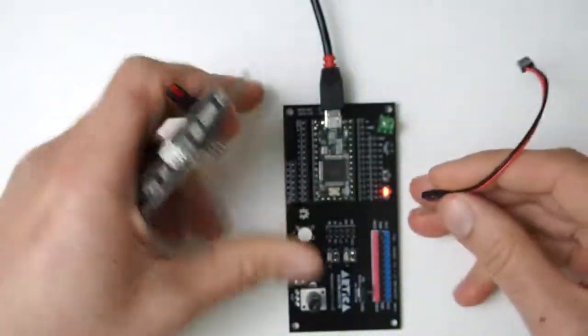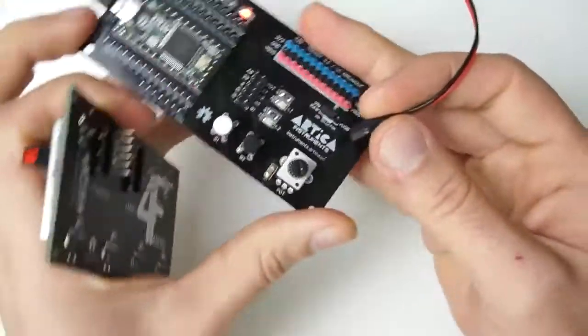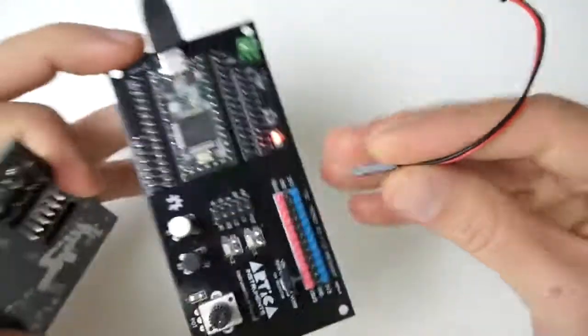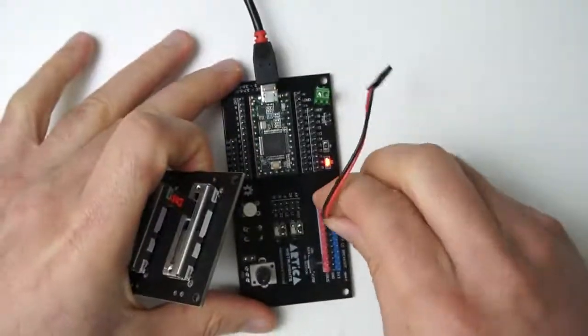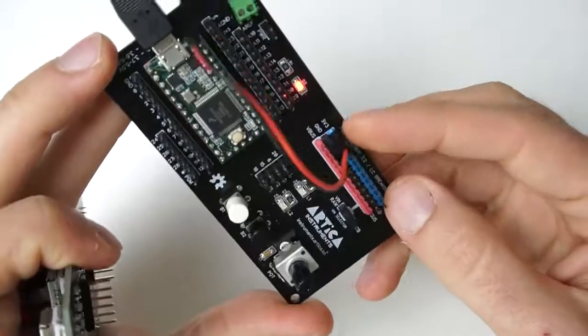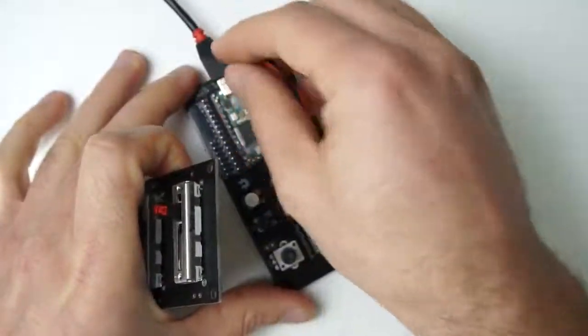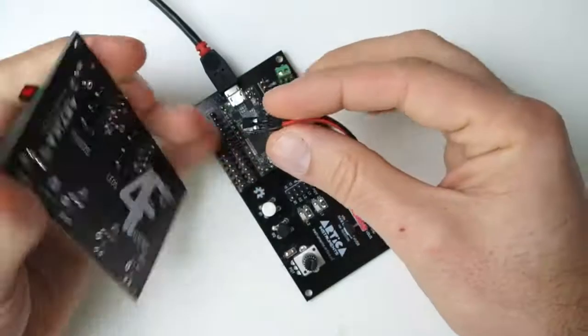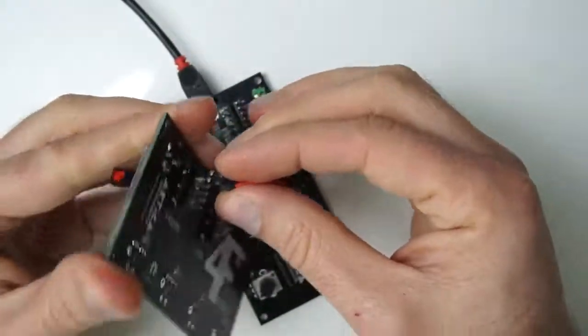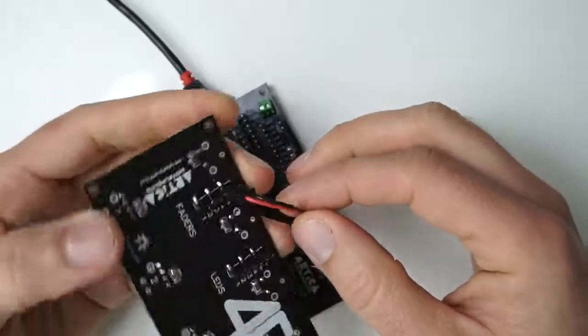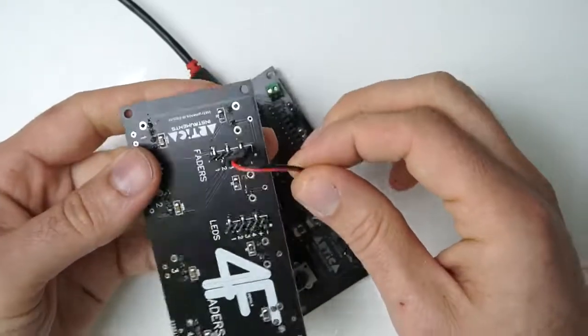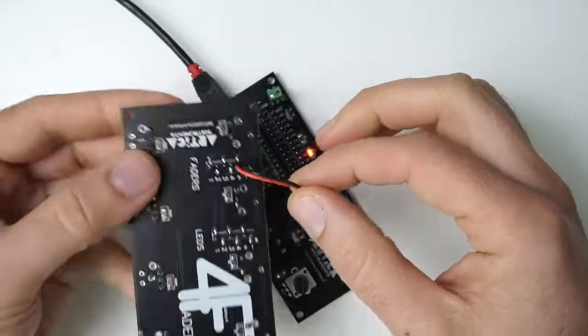Okay, so because the Teensy runs at 3.3 volts, we need to power the module with the 3.3 bus, and I'm going to power the module like this, paying attention to the positive and the negative.